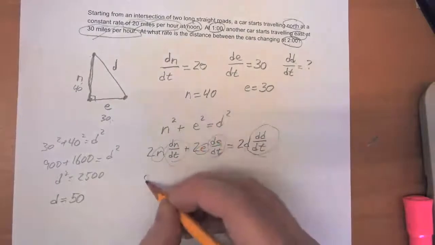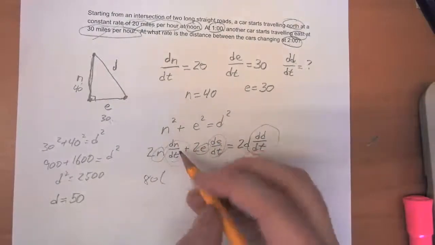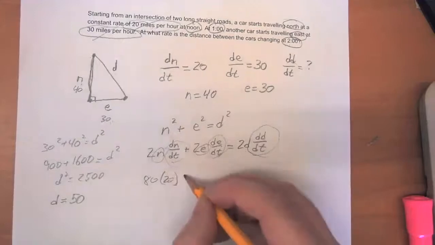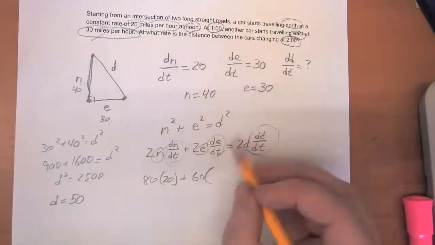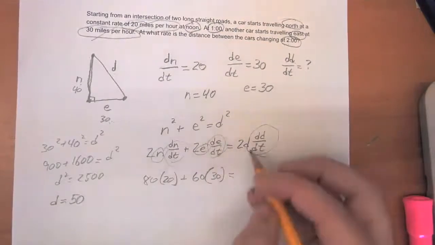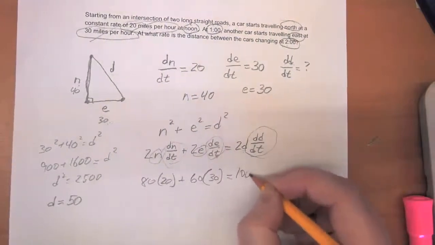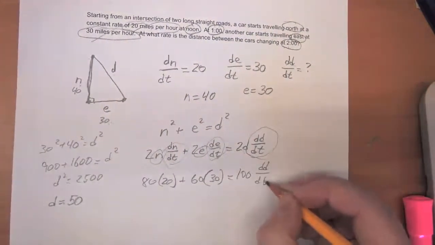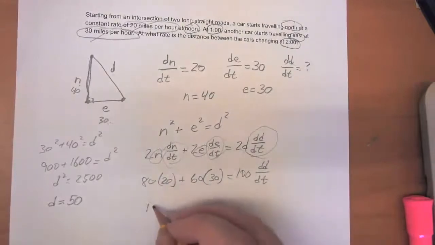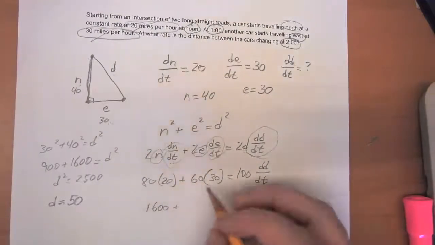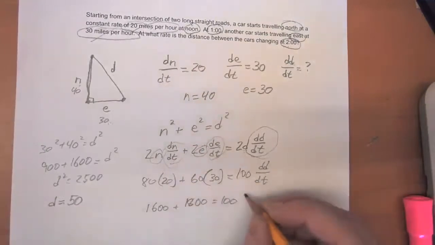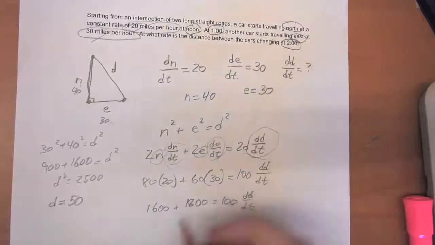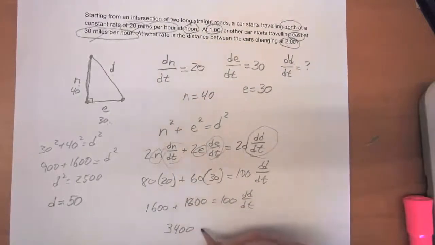so we can just plug this in and go to town. So 2n is 80 times dn dt is 20, plus 2e, which is 60, times dE dt, which is 30, is equal to 2d, which is 100, times dd dt. 80 times 20 is 1600. 30 times 60 is 1800, is equal to 100 dd dt. 1600 plus 1800 is 3400, is equal to 100 dd dt.